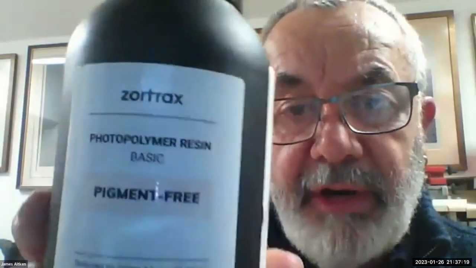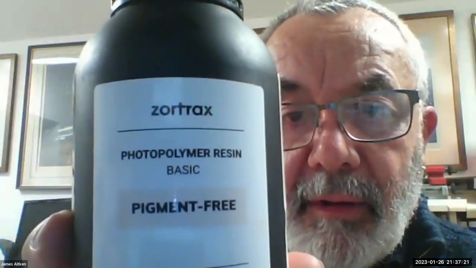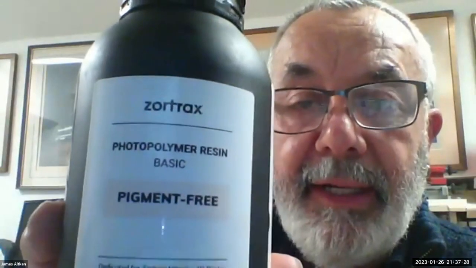John Walker has asked, can you recommend a clear resin? Well, the stuff I've got here is Zortrax, photopolymer free. It comes out completely clear. However, the UV light did turn it a slightly brown colour.